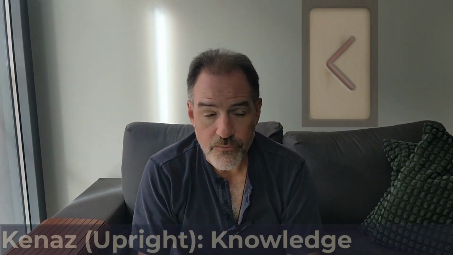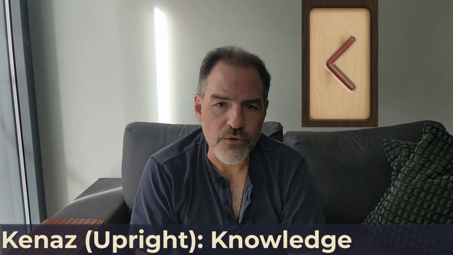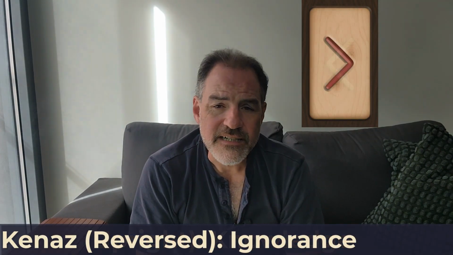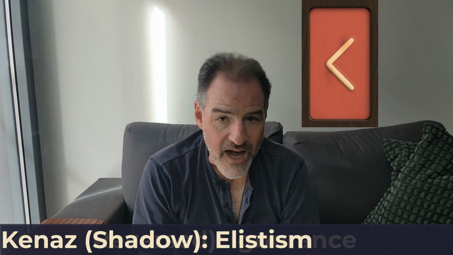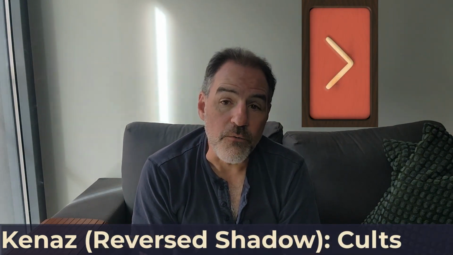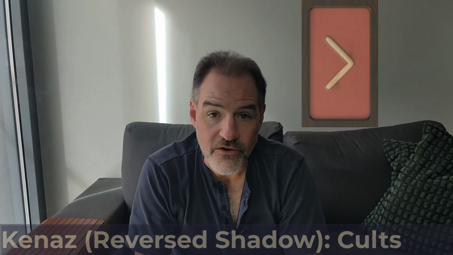It represents corrupted potential. For instance, the rune Kenaj represents knowledge or creativity. Reversed, it means ignorance or creative block. But its shadow represents the misuse of knowledge. It's arrogance and elitism. And the shadow reversed? Now we're dealing with manipulation and cult behavior. If Kenaj lands in Jotunheim, the realm of antagonistic forces, we know the primary opposition is a manipulation of information, not just a brute force struggle.